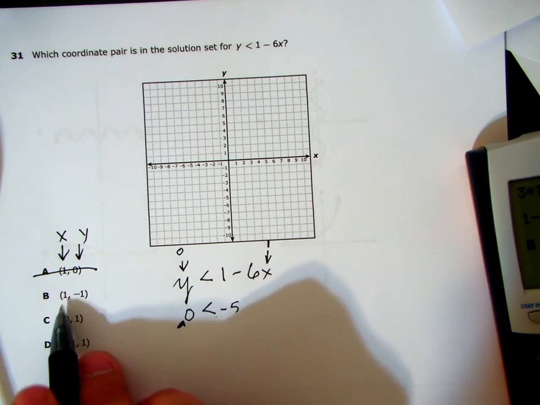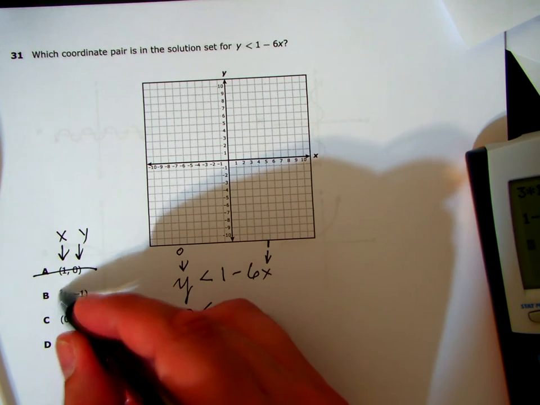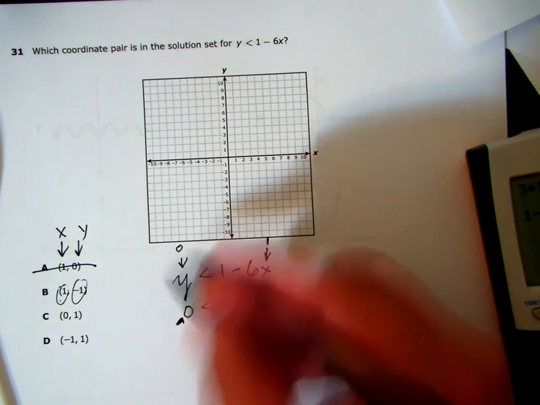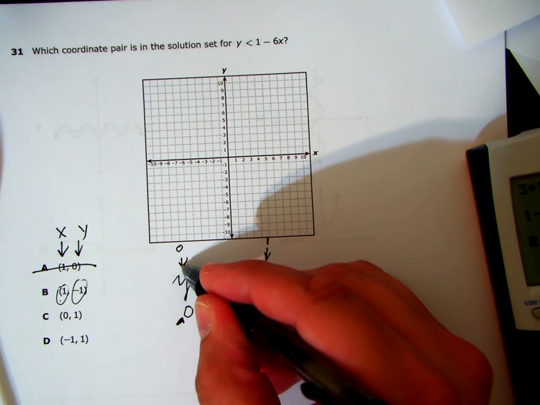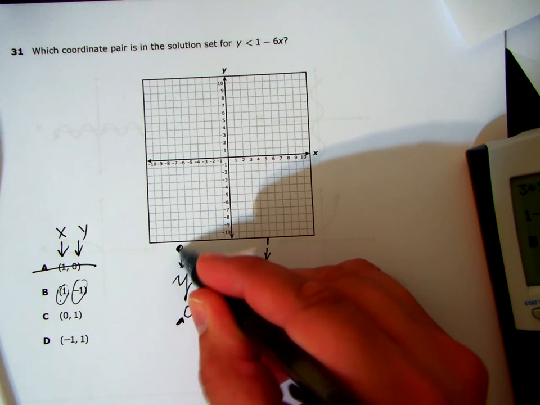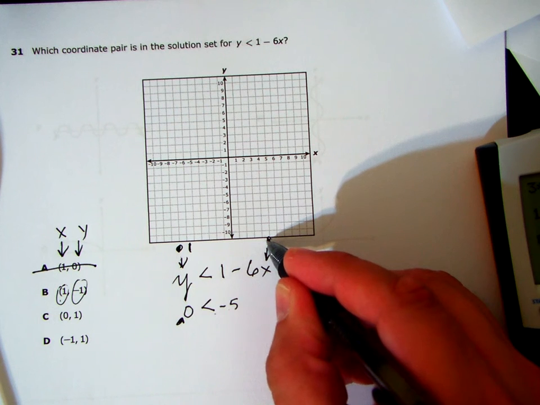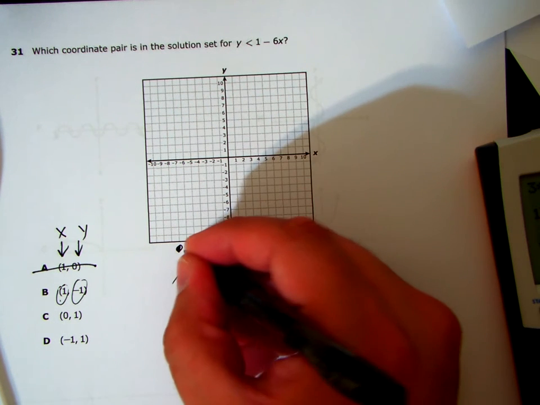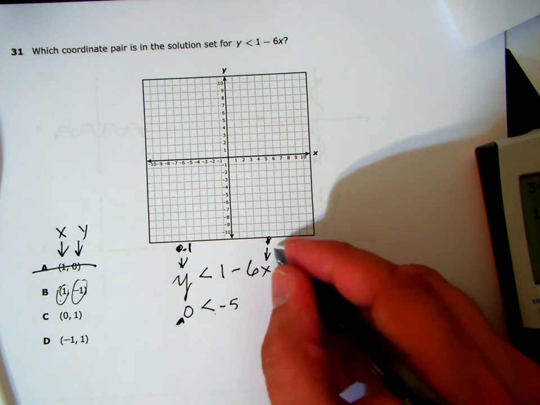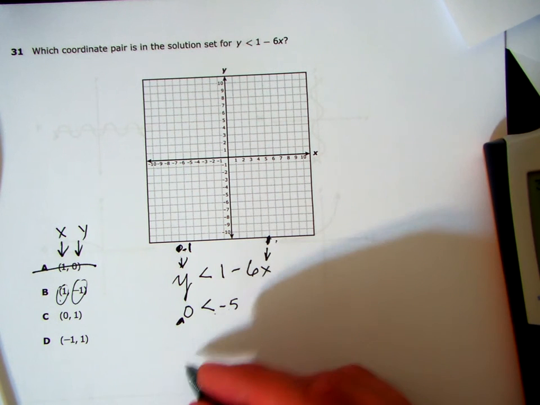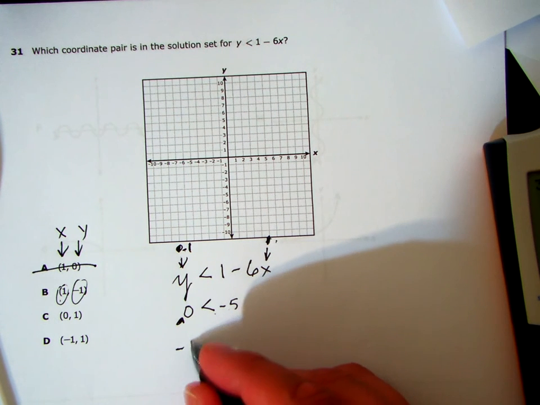Now let's try the next one. Let's try this x and this y. So for x, we plug in a 1, and for y, we plug in a -1. Let's say y is -1.